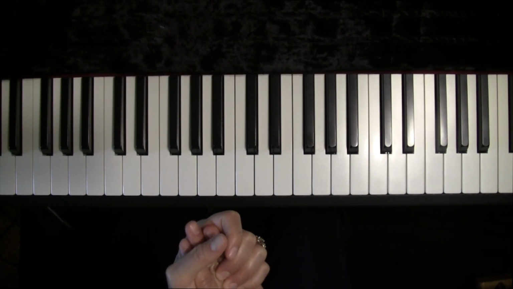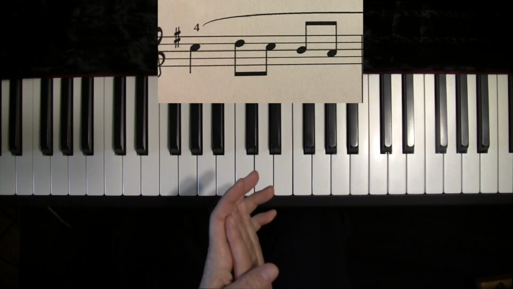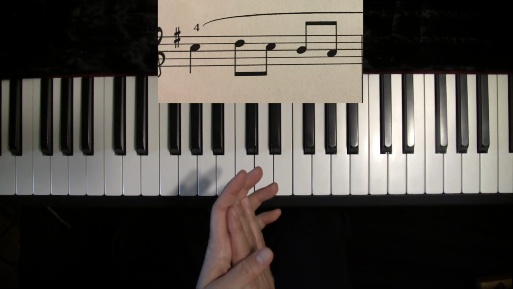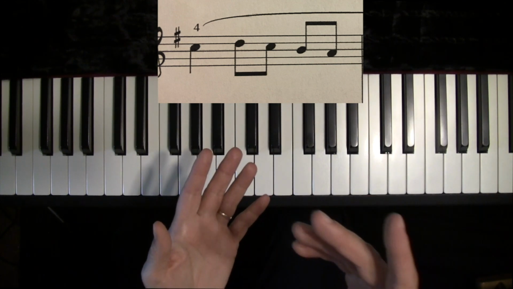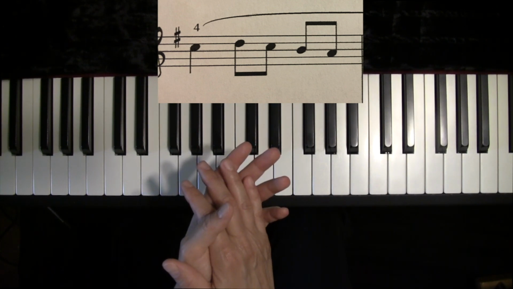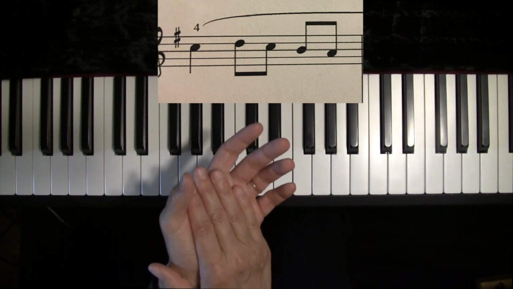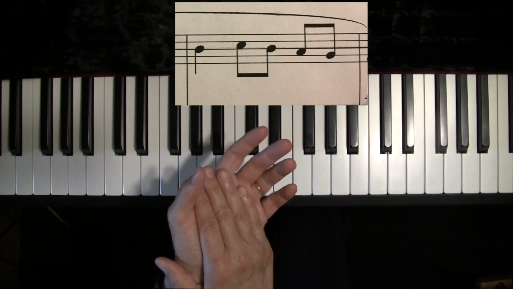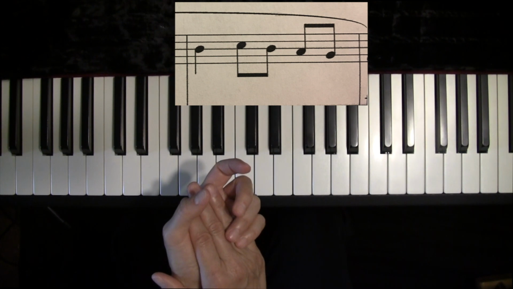The second line is a mixture of quarter notes and eighth notes. The first measure is the same rhythm as the first measure of the first line. So look at the second line. The rhythm is 1, 2, and 3 and. If we continue, it's the same rhythm: 1, 2, and 3 and. I think you get the message.